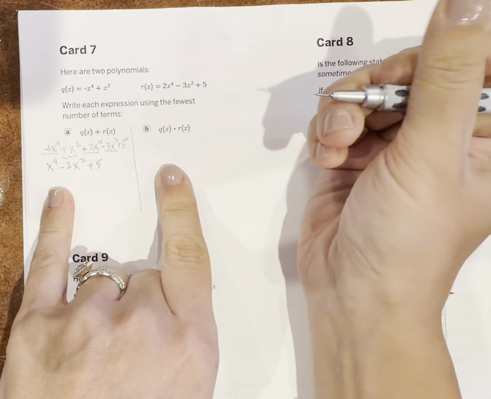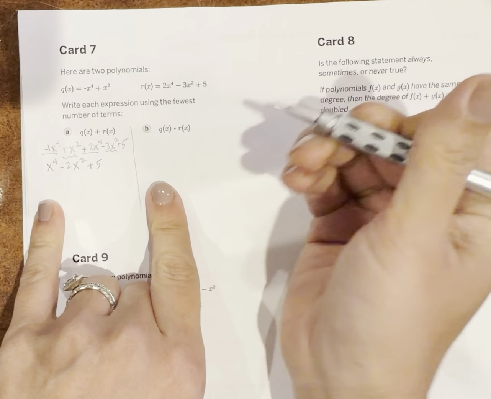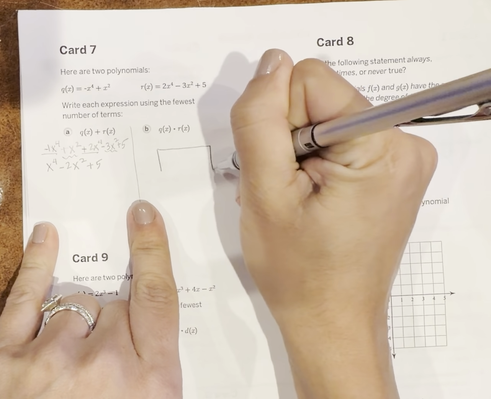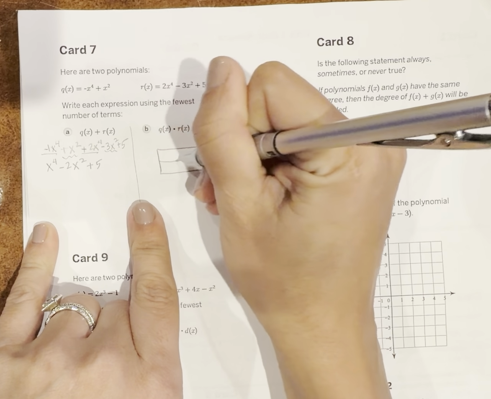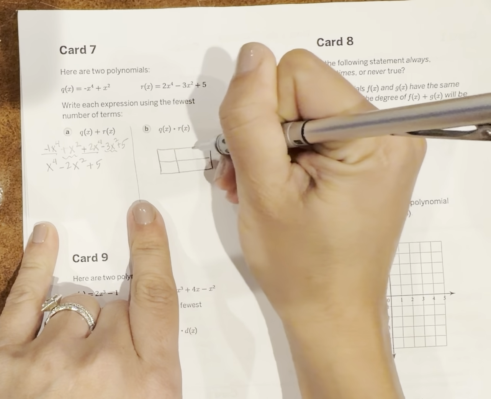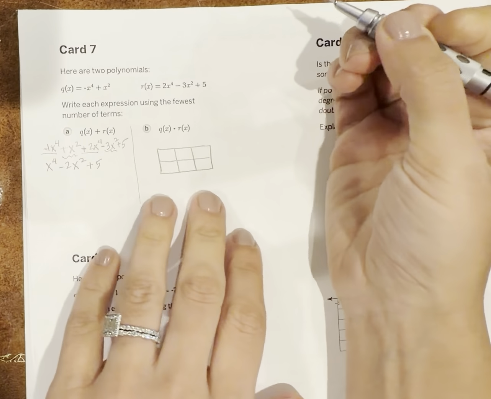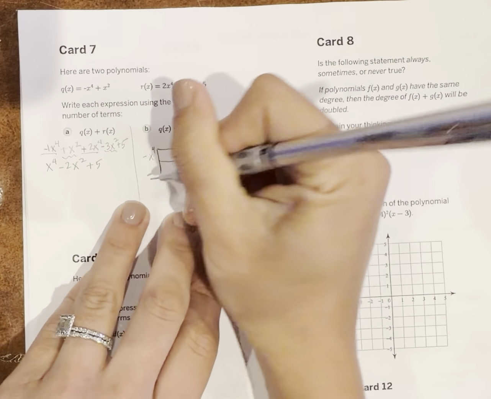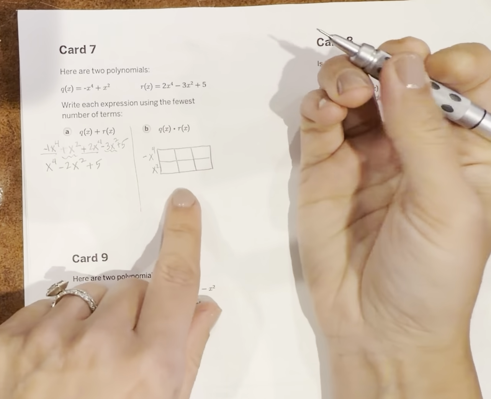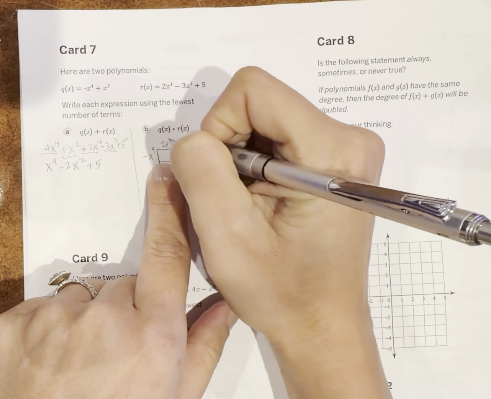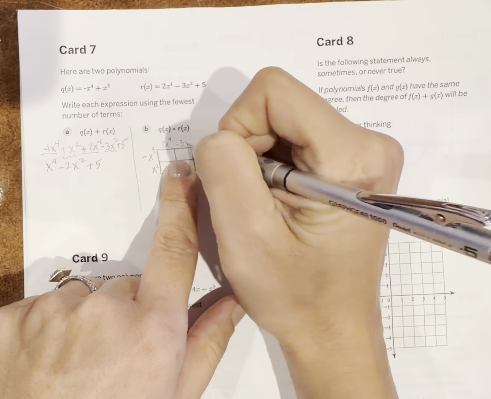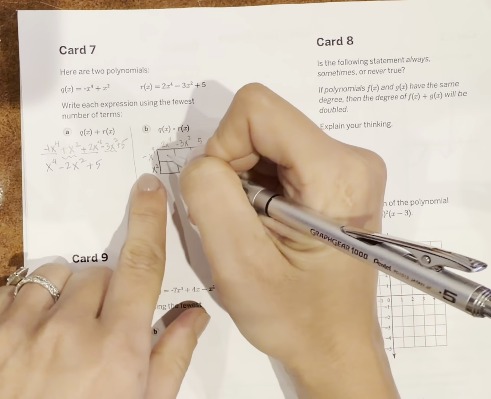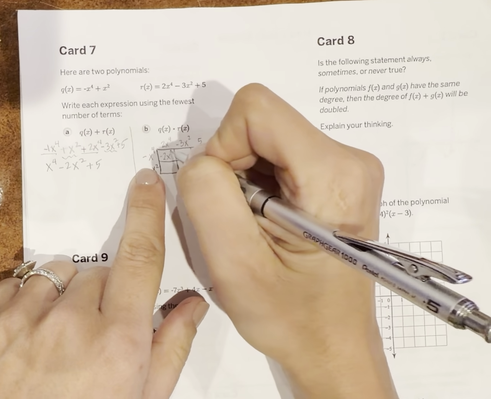Q of x times R of x means I gotta multiply these two. So let's go to the box, you guys. The box is my new favorite. If you knew me last year, you would have heard me saying a different thing, but this year I love this box. Negative x to the fourth plus x squared up here, 2x to the fourth minus 3x squared plus 5. And now we go. This is a negative 2x to the 8th.